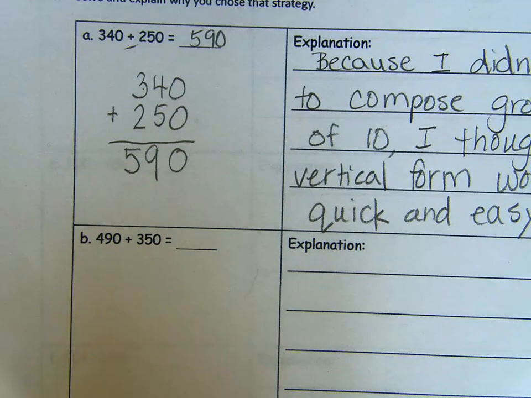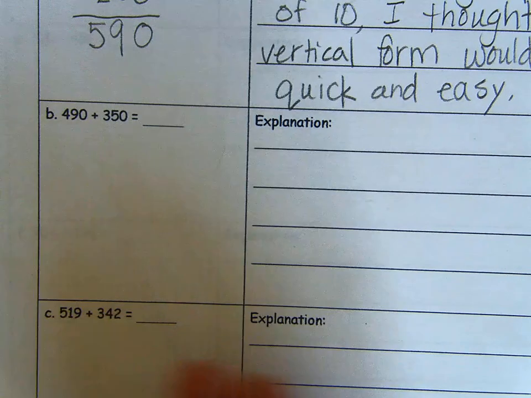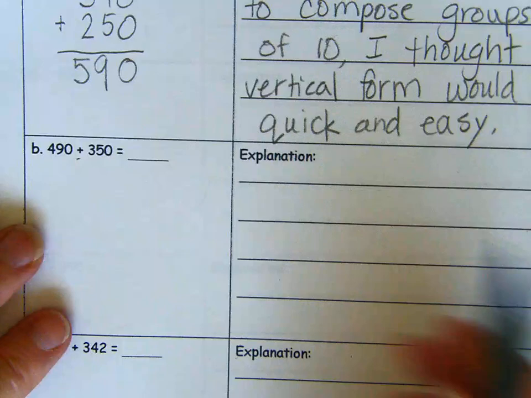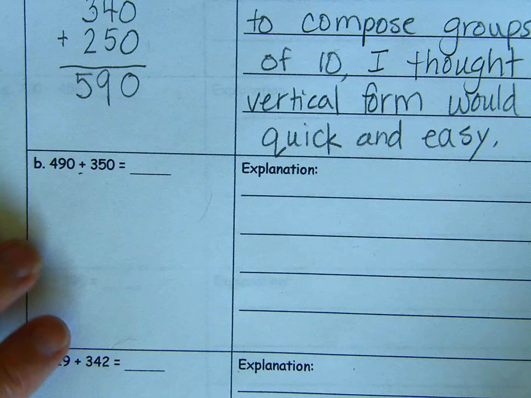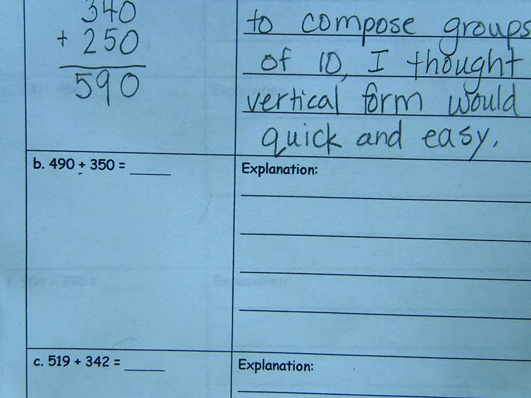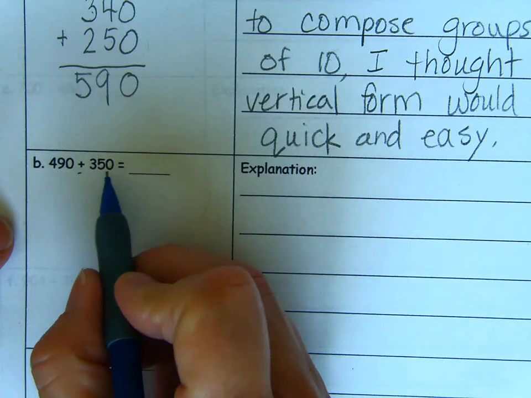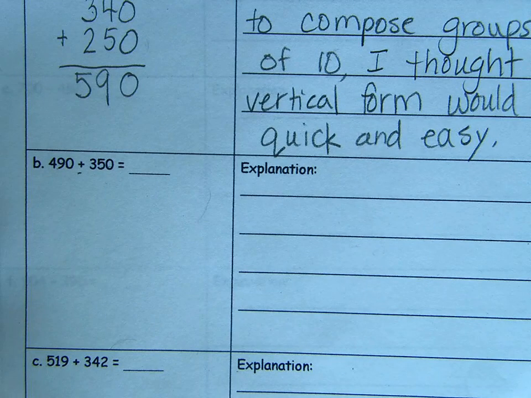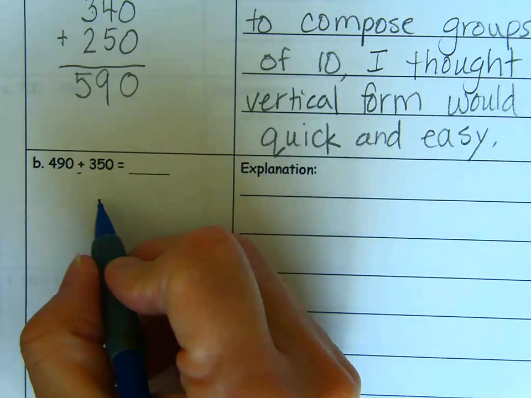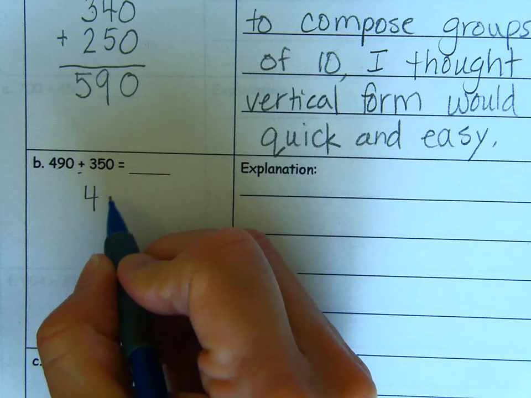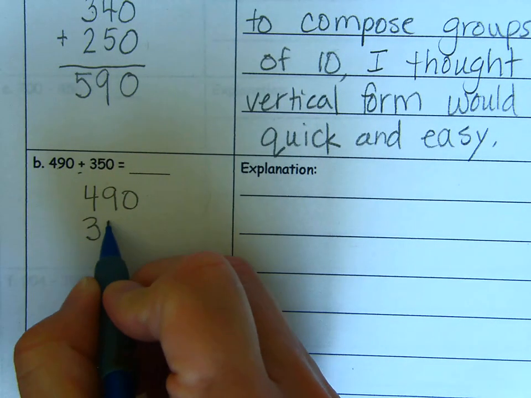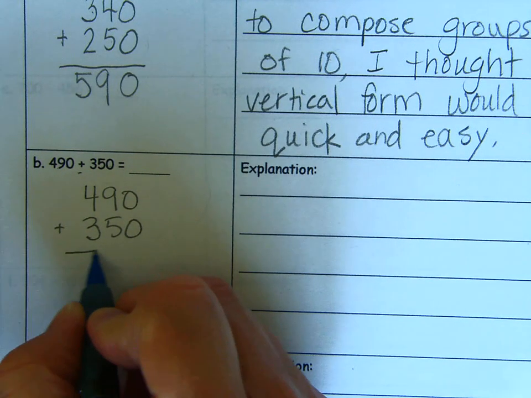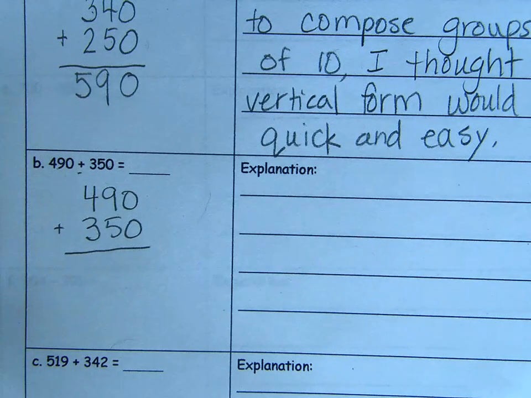So the second problem here, B, 490, again, we're doing addition, 490 plus 350. Now I can see I'm not going to get 10 ones, but I can see that I'm going to have to compose in my tens, right? Think about it. What strategy would you use? For me, and I think I've told you this before, totals below is the way I actually think about this kind of math in my head. I have a very difficult time composing and holding on to all of those groups in my head.